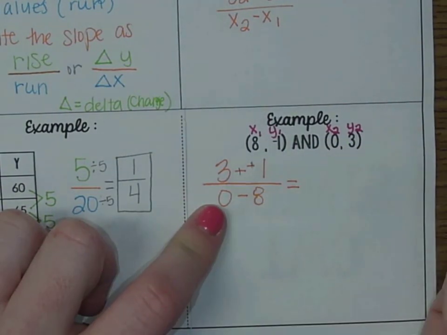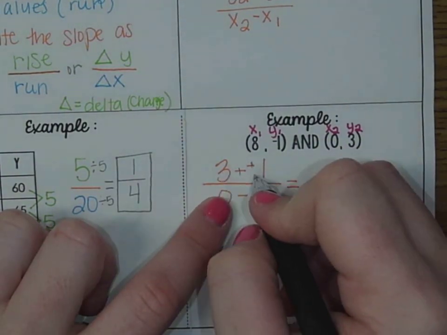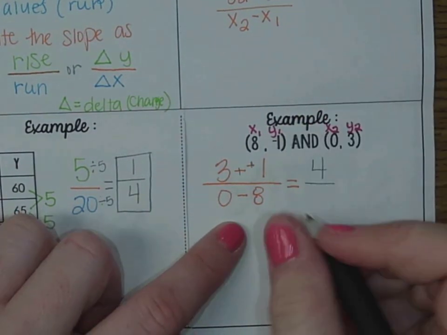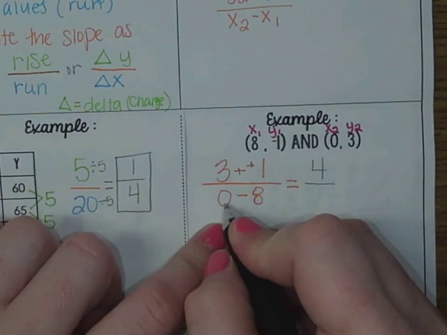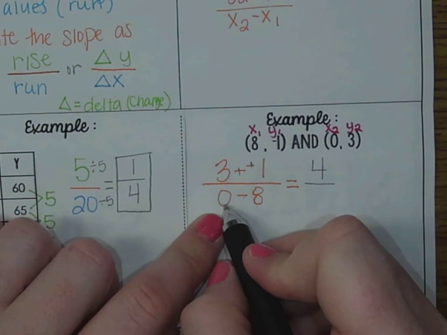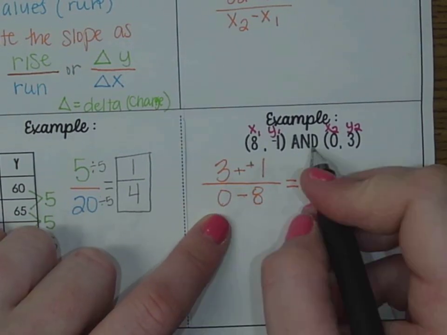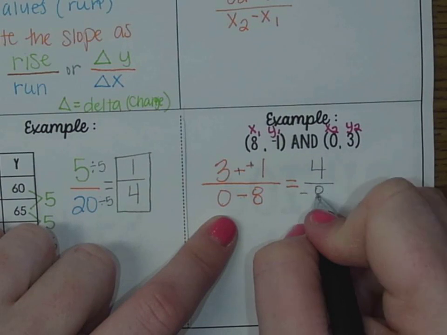The opposite of a negative number is a positive number. 3 plus 1 would be 4 over 0 minus 8. If I give you $0 and I owed you $8, I still owe you 8.